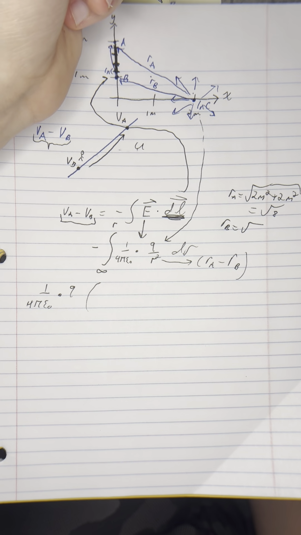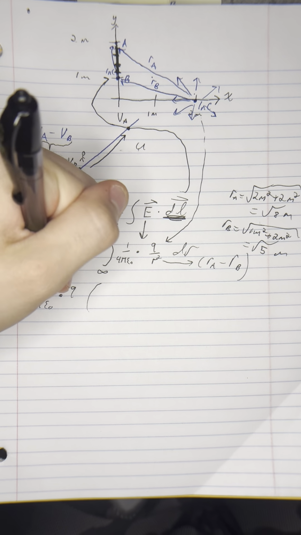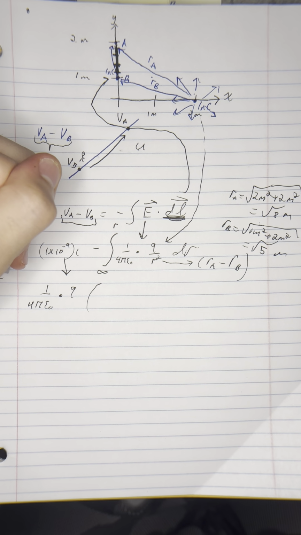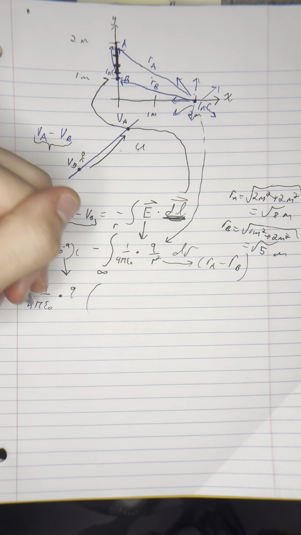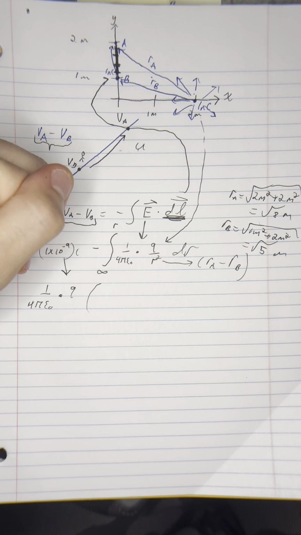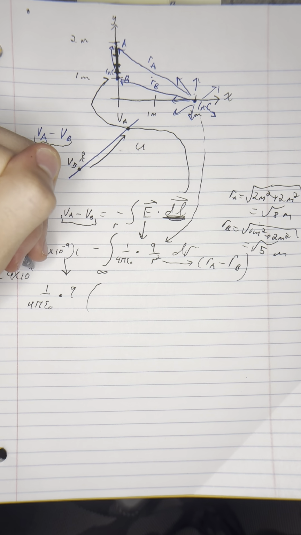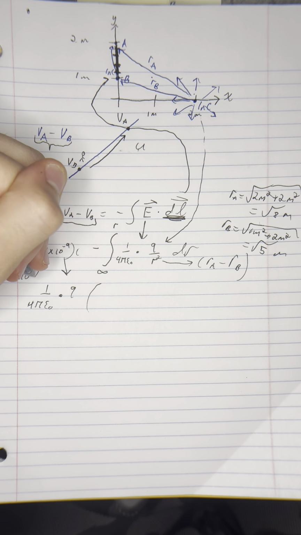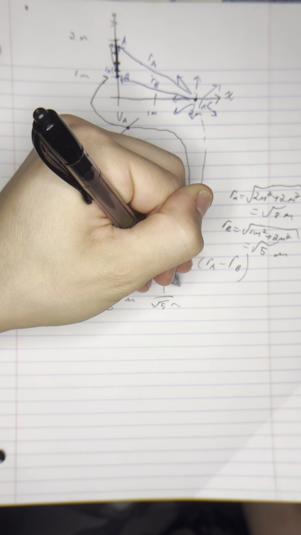So we know this, it's just 1 nanocoulomb, or 1 times 10 to the negative 9th coulombs. This is a constant we use all the time. It's 9 times 10 to the 9th. And then we have our 1 over square root 8 meters and 1 over square root 5 meters.